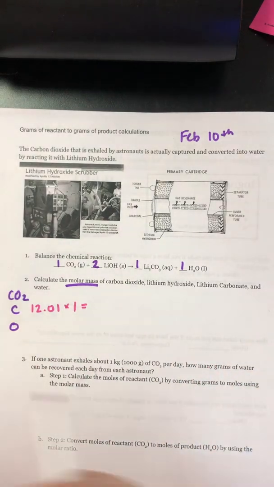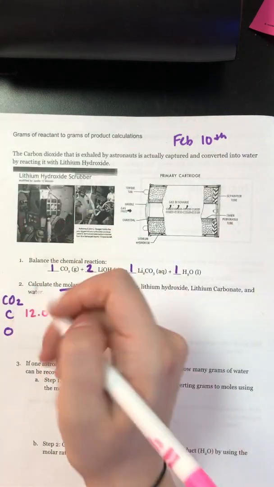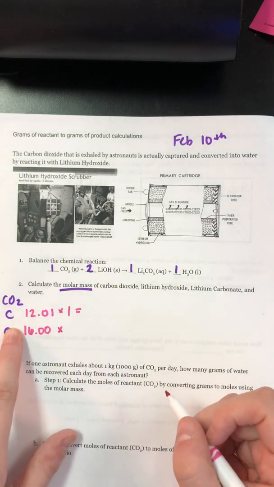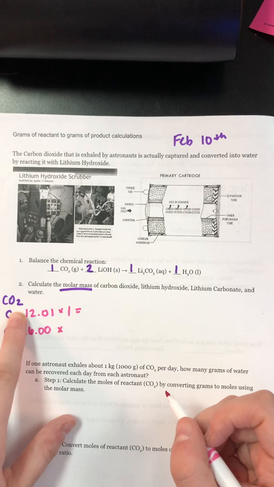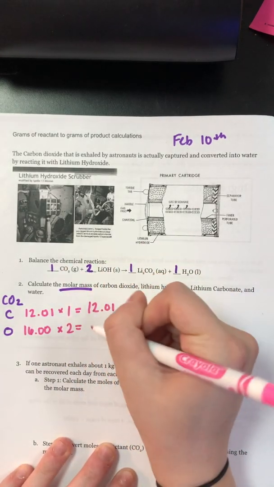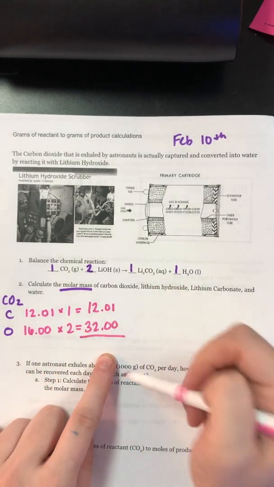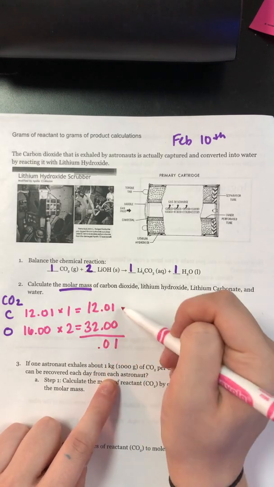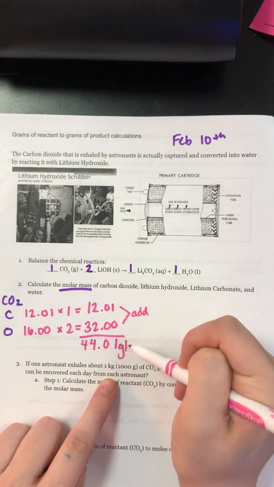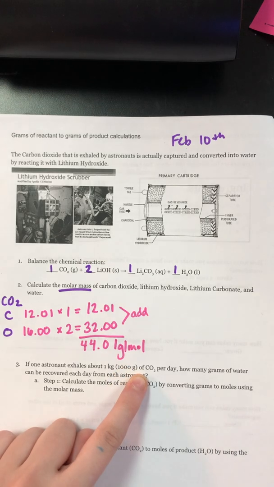Oxygen, again, look at your periodic table, 16.00 times the number of oxygen atoms in this molecule, which here is only 2, times 2. 12.01. And 16 times 2, if you plug that in your calculator, you get 32.00. The last step is to add these products together. And we find that for carbon dioxide, the molar mass is 44.01 grams per mole.